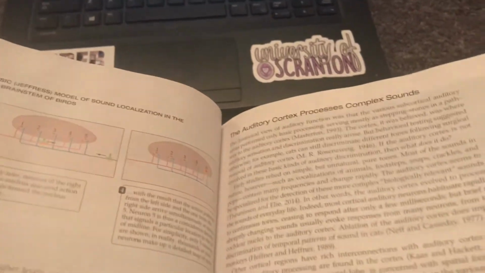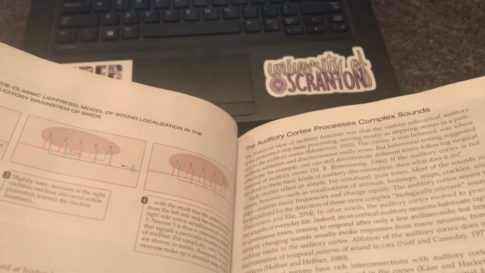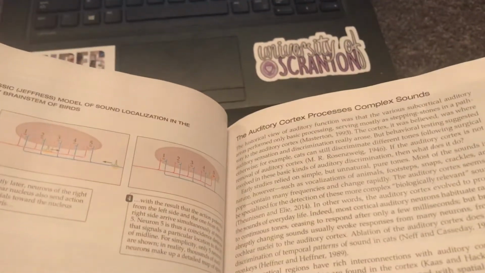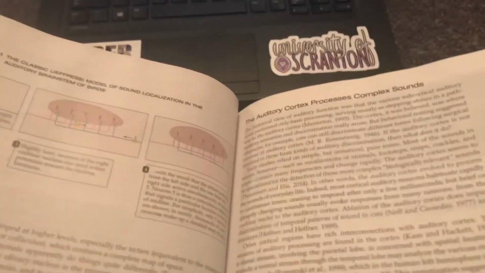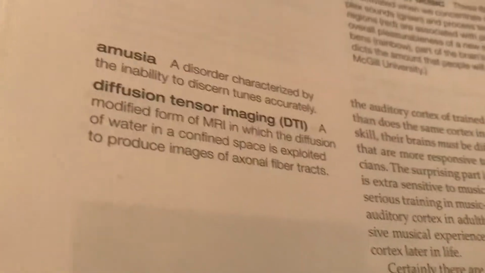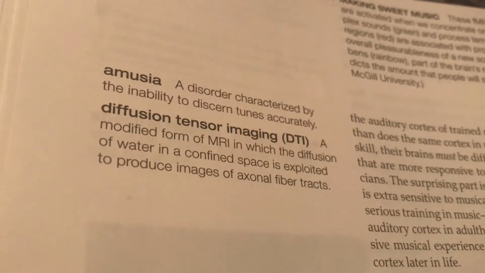Heschl's gyrus, where music is first processed, is more than twice as large in professional musicians as in non-musicians. Amusia is a disorder characterized by the inability to discern tunes accurately. Diffusion tensor imaging, or DTI, reveals that tone-deaf people have fewer connections between frontal cortex and the temporal auditory cortex.